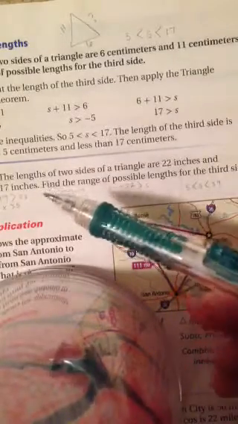Video number 5. If you need a little more practice on what we just did, you can try check it out number 4, dealing with a triangle that has sides of 22 inches and 17 inches, and you're figuring out what the range of possible lengths for the third side would be, just like we did previously.